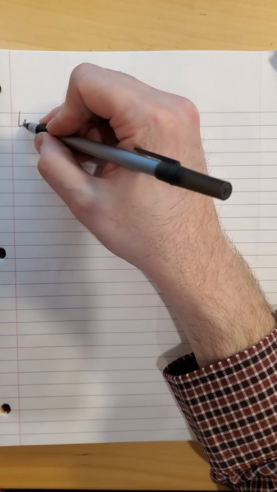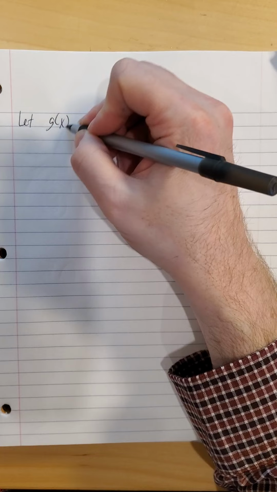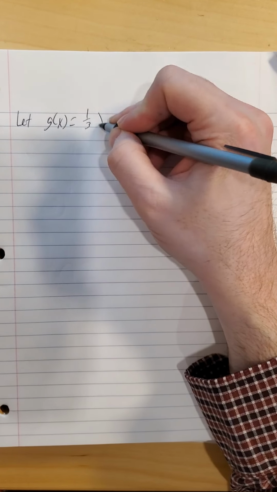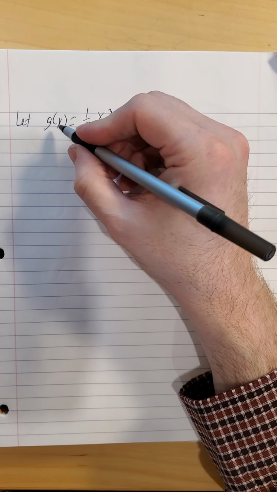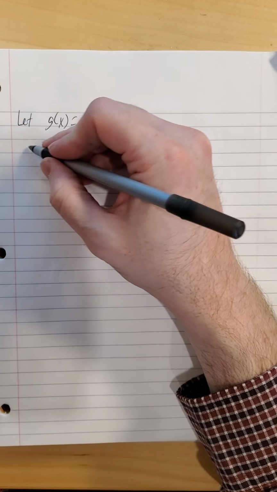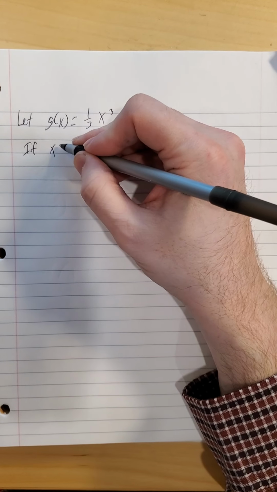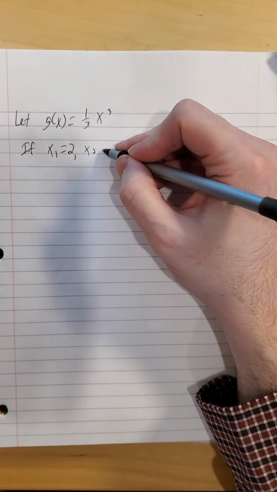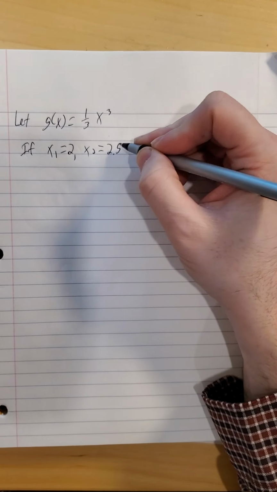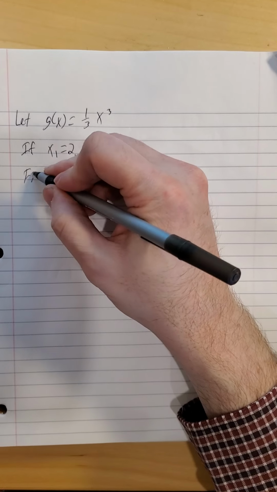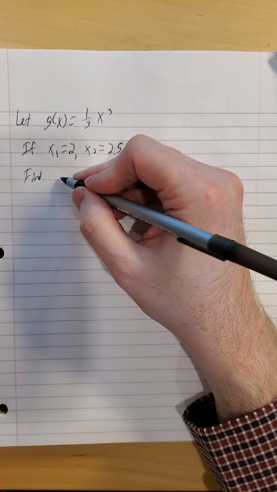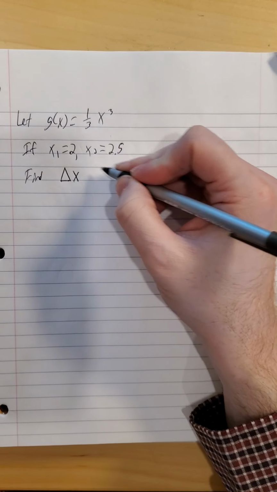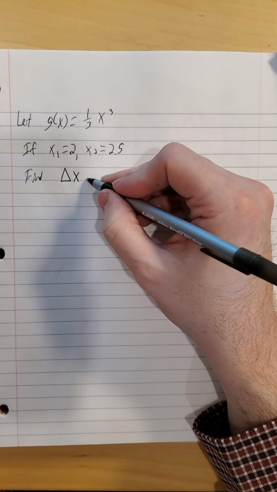So I'm going to have you all do a little bit of work with increments. We're going to let g of x equal 1/3 of x cubed. And we're going to say x sub 1 is 2, and x sub 2 is 2 and 5/10. See if you can find delta x, how much the x is changed by.